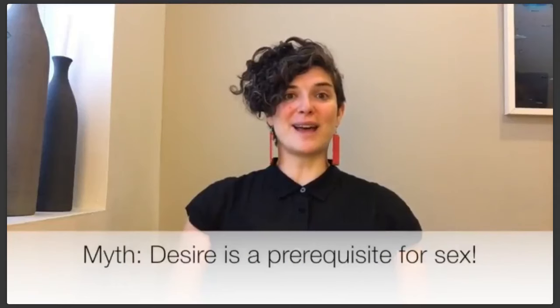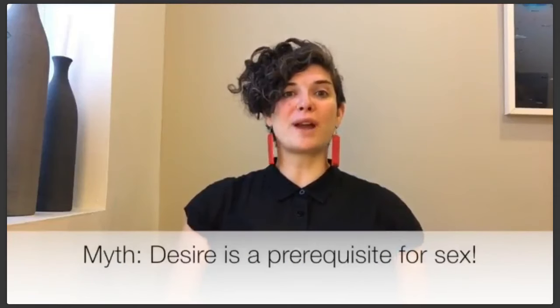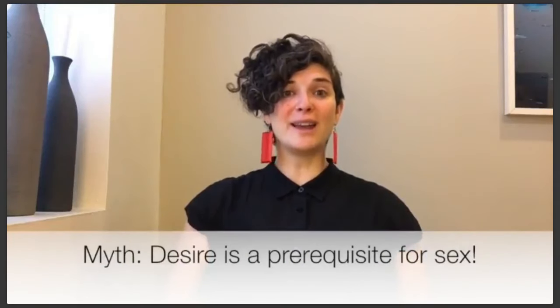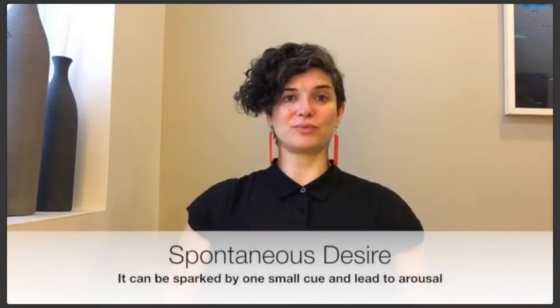So, a myth that is perpetuated by this type of portrayal of sex is that everyone should feel desire this way, and if you don't, then something's wrong with you. And that is simply not true. Another myth is that desire is a prerequisite for sex to happen. And again, this is totally false. I'd like to tell you a little bit about the different kinds of desire now.